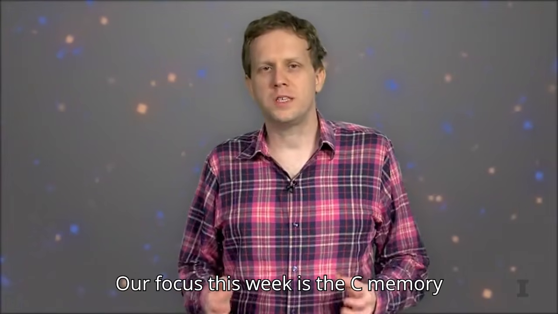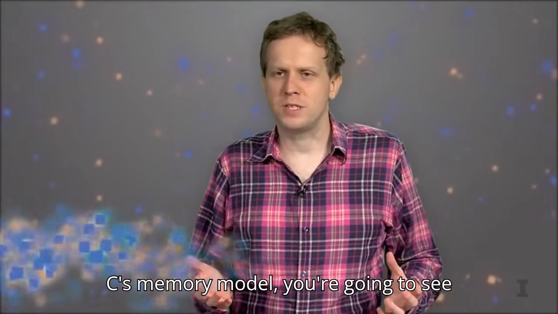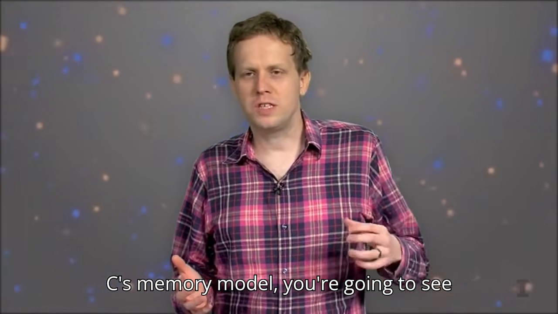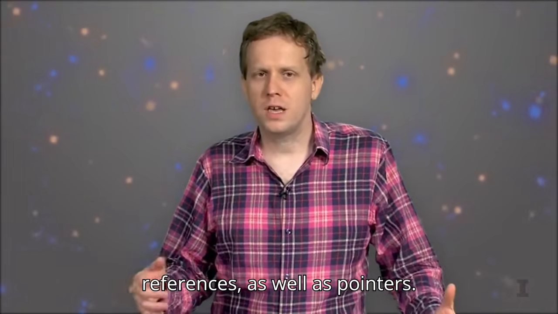Our focus this week is the C++ memory model. As part of learning about C++'s memory model, you're going to see stack memory, heap memory, references, as well as pointers.